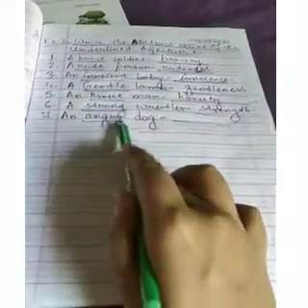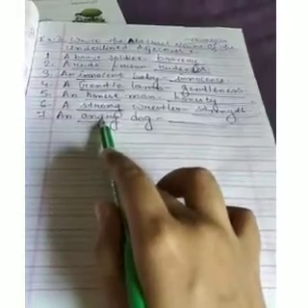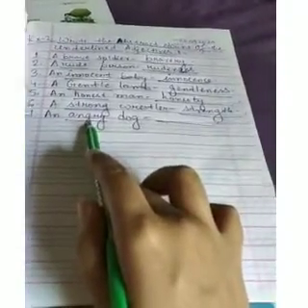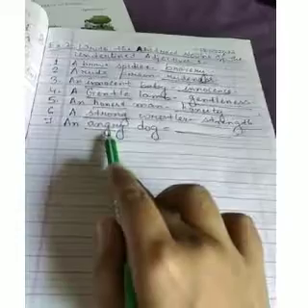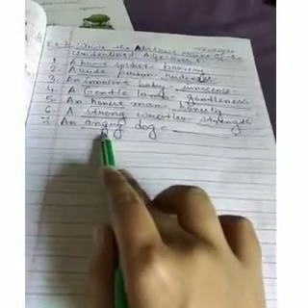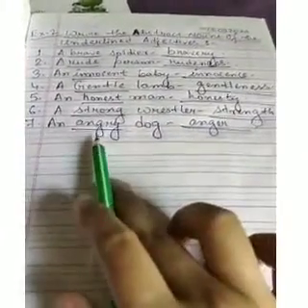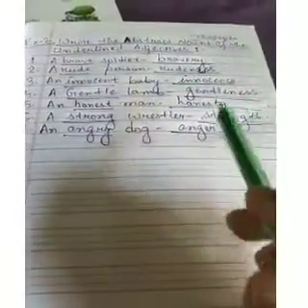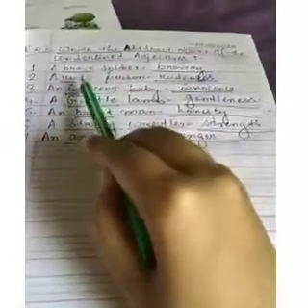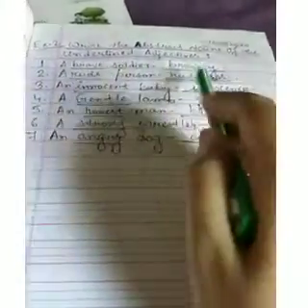Number 7 now. An angry dog. So what can angry be? Angry can be changed into the word anger, because that is the only word that we can associate with the word angry. So angry would be anger. Let's write down quickly. So we've written down anger. That is how we change the word angry. These are some of the words that you need to keep in your mind. These are the words that will be changed into these things. Alright, there will be no other variations to it.